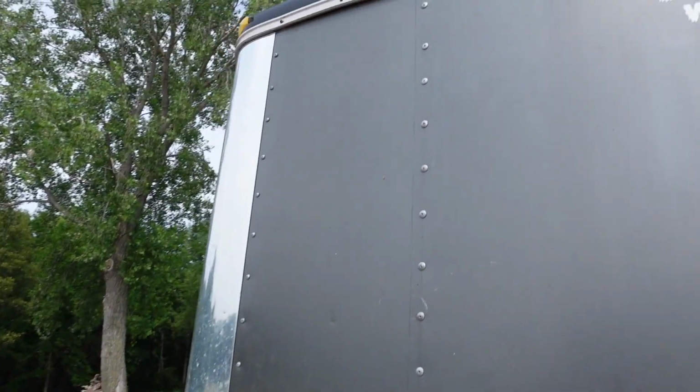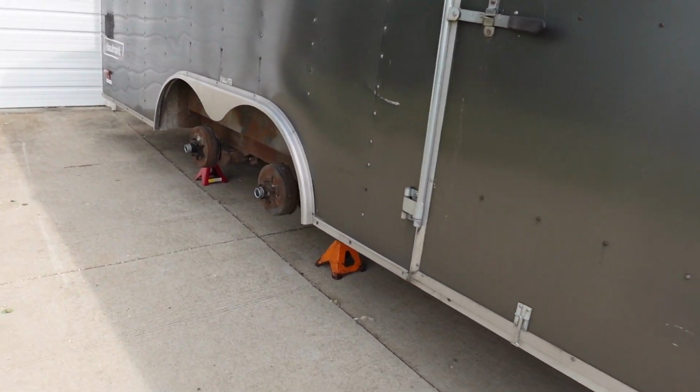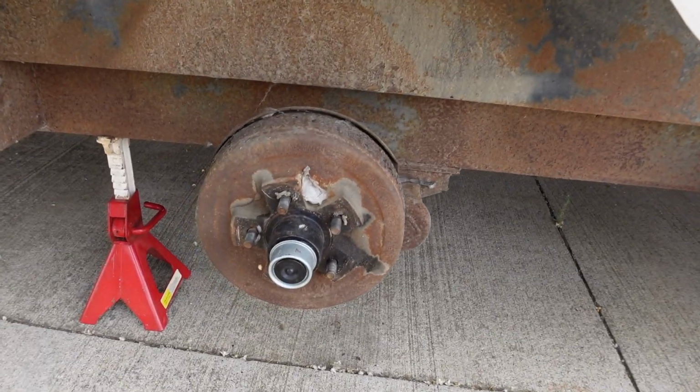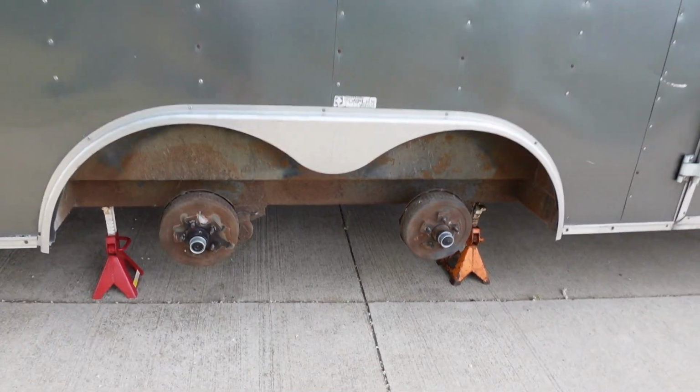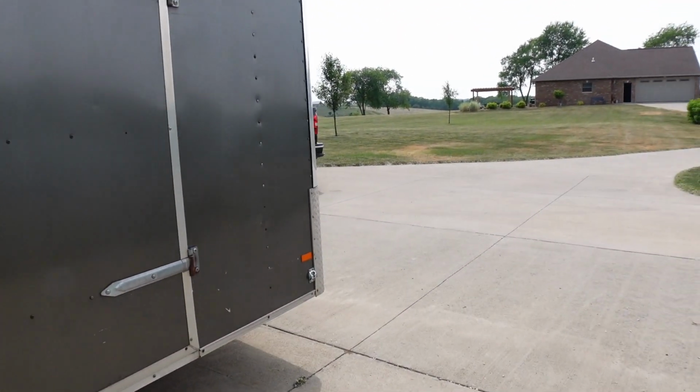Let's check out the other side. Got mud? We do. Check this out. Looks like he's got new wheels and tires coming for it or something. But them old ones were long overdue, it looks like. But geez, you're gonna have to tow it at some point, just not today.